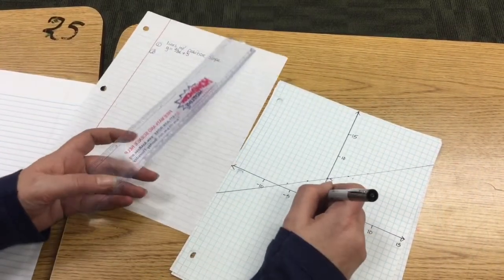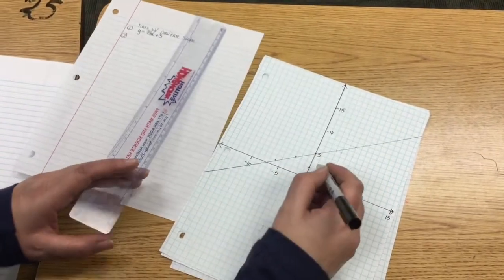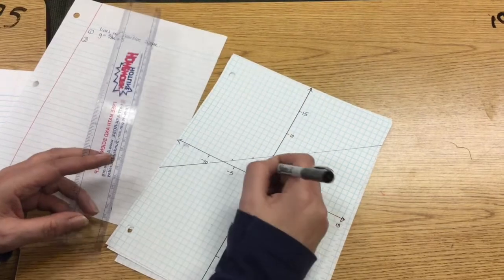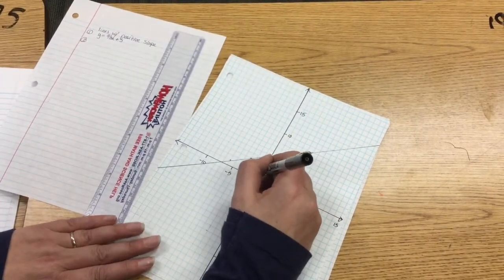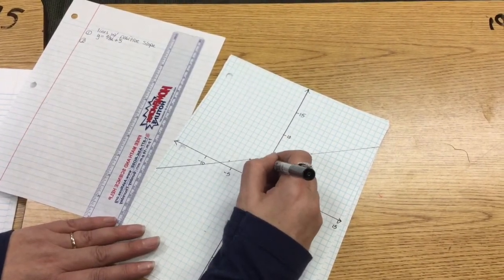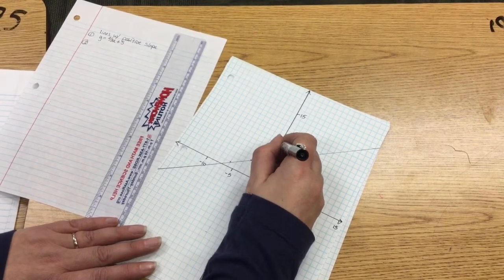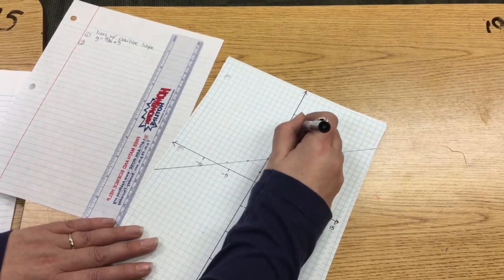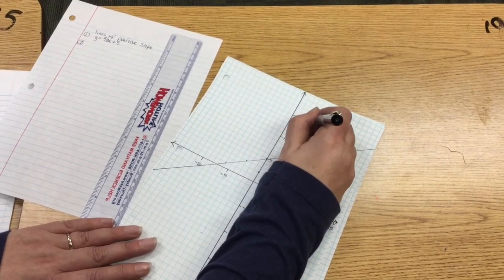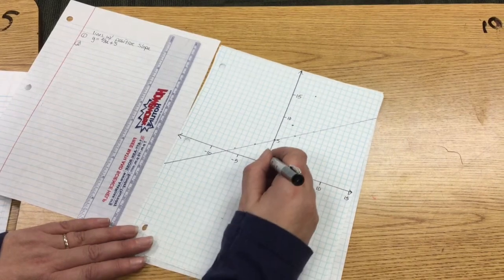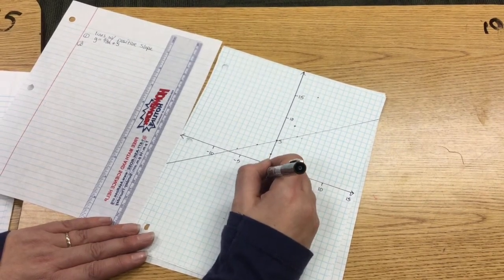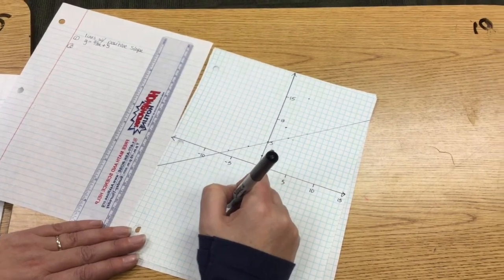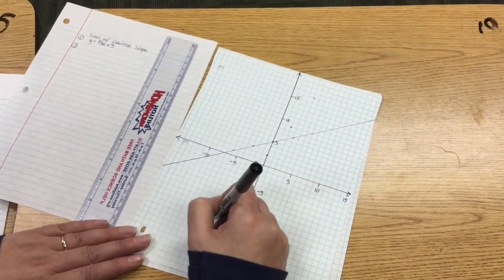All right, let's do our second line. What about if I start here at 2? I'm going to make this one cross the y-axis at 2, and I want this line to have a slope of 7/2. Up 1, 2, 3, 4, 5, 6, 7 over 1, 2. And I'm going to do the same thing going down, 1, 2, 3, 4, 5, 6, 7 over 1, 2.